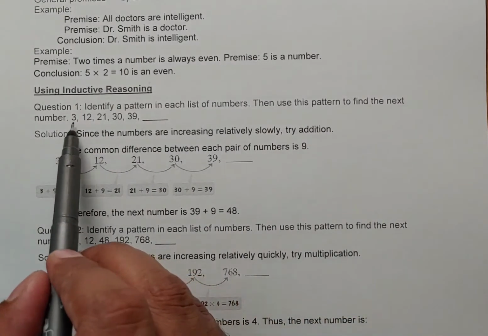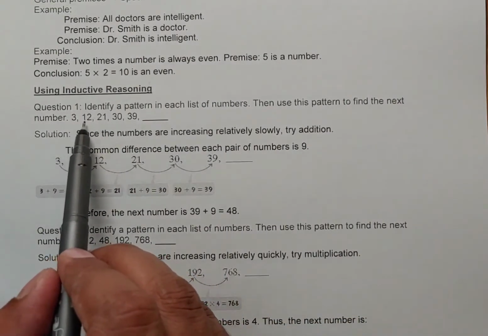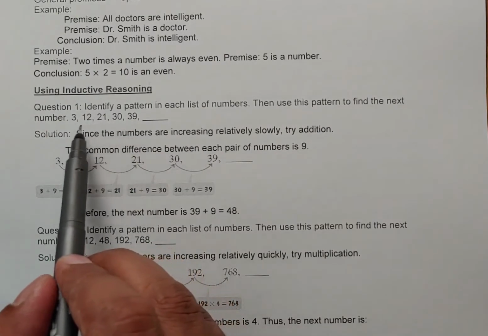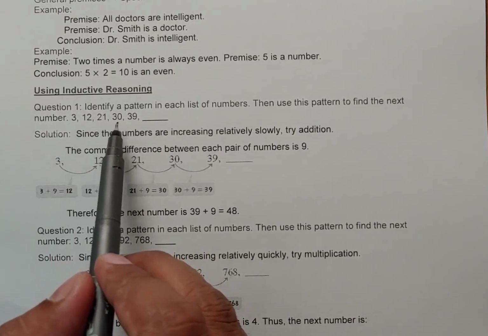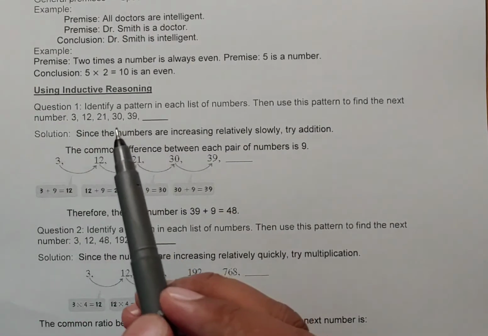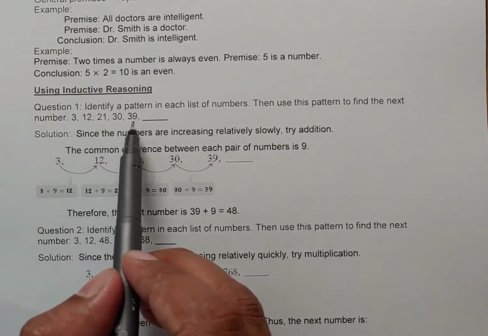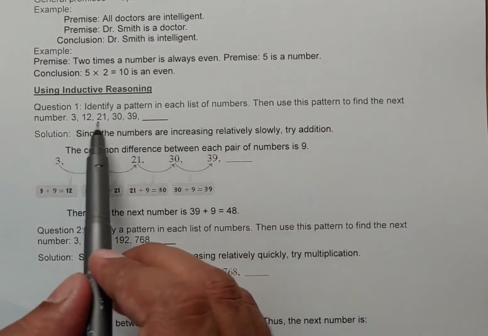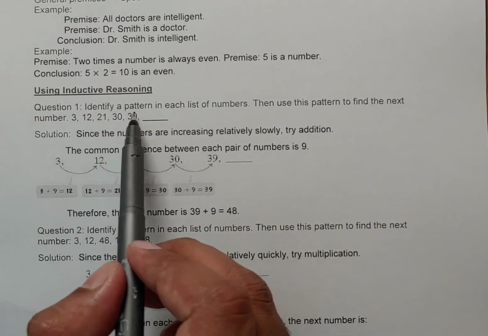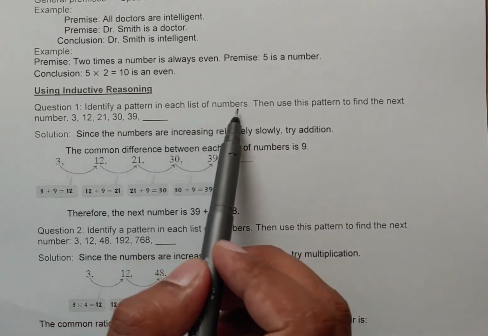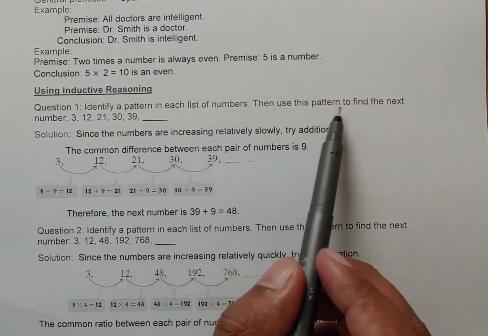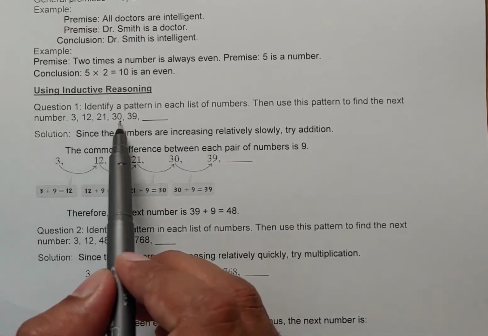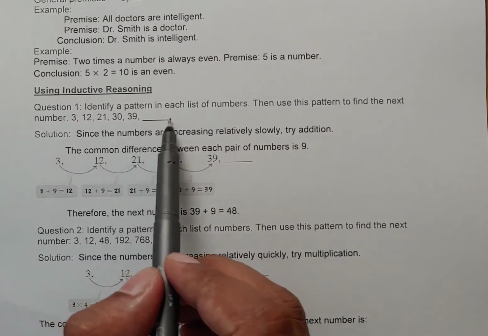From specific numbers, 3, 12, 21, 30 and 39, these are the specific numbers. Using these numbers, we try to find a general trend in this sequence, and then use that to find out the next number. So this goes from specific to general. Identify a pattern in the list of numbers, and then use it to find the next number. Look at 3, 12, 21, 30, 39, and then find the next number.